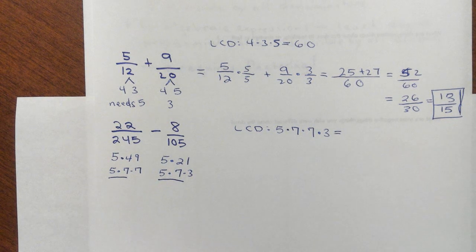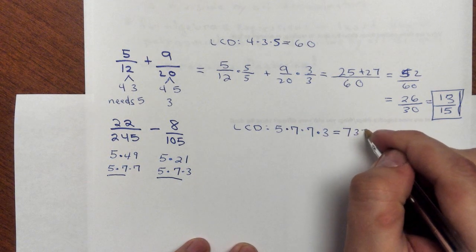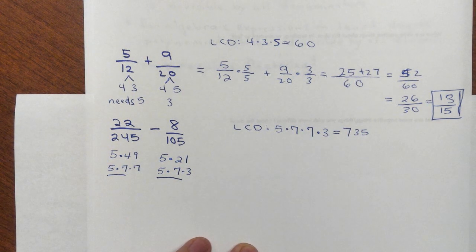Oh boy, that's embarrassing. What is 49 times 15? I'm blanking here for a second. Pulling out the calculator, 49 times 15 is 735. All right, so that's my least common denominator.